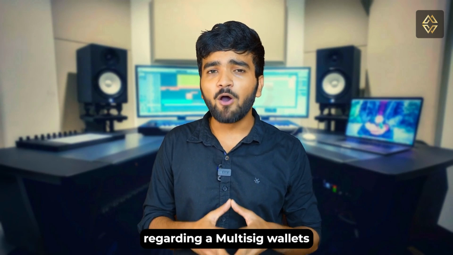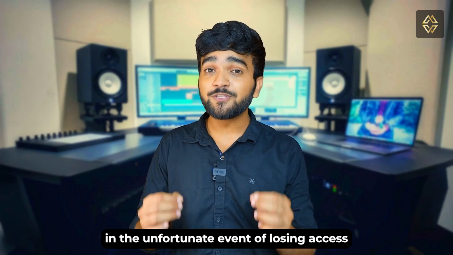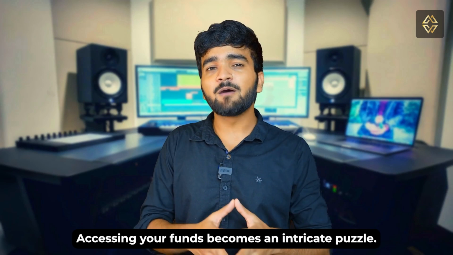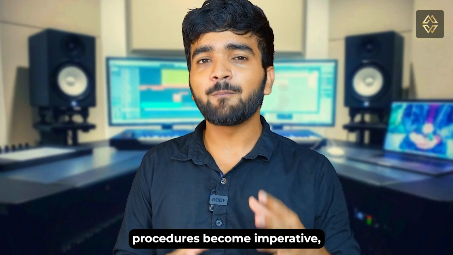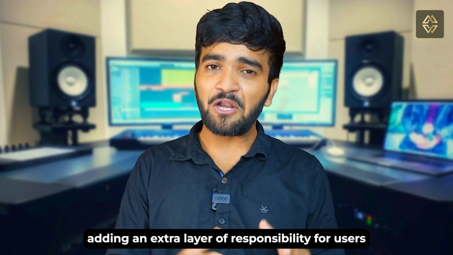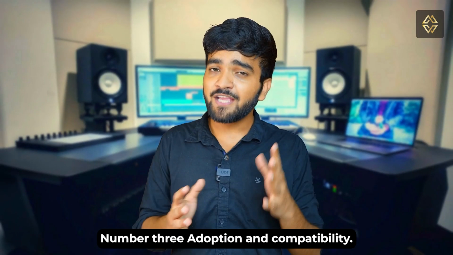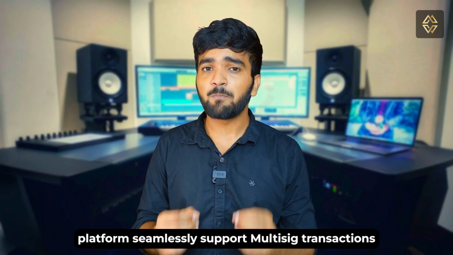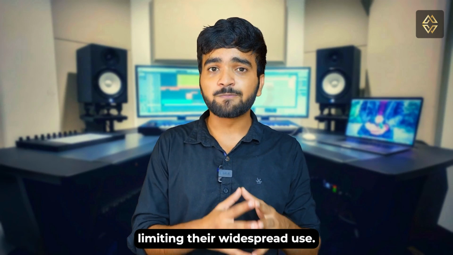Number 2. Recovery challenges. Recovering a multisig wallet can be a formidable task. In the unfortunate event of losing access to one of the keys or forgetting the required signatures, accessing your funds becomes an intricate puzzle. Robust backup and recovery procedures become imperative, adding an extra layer of responsibility for users to handle diligently. Number 3. Adoption and compatibility. Not all cryptocurrency and blockchain platforms seamlessly support multisig transactions, limiting their widespread use.